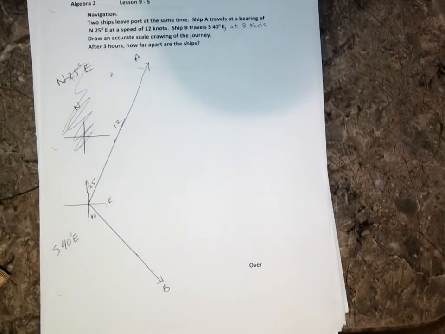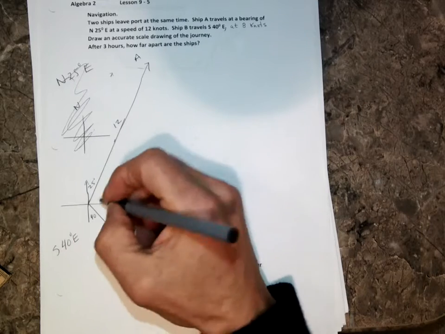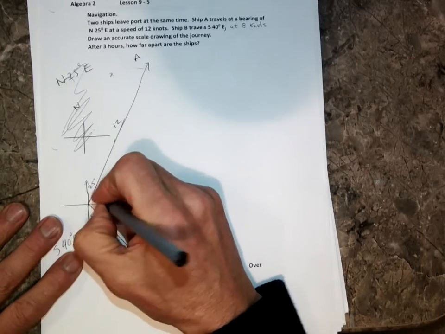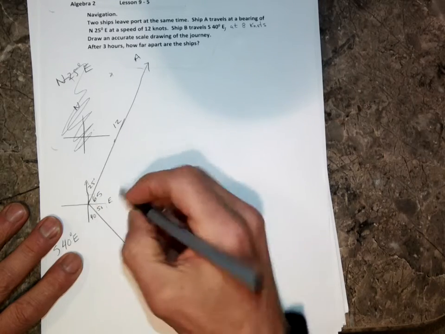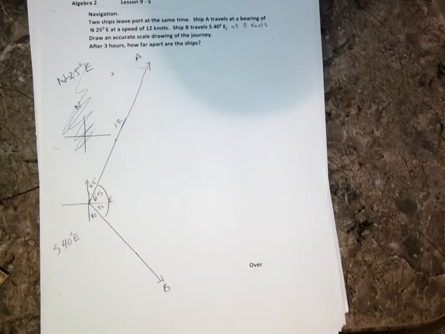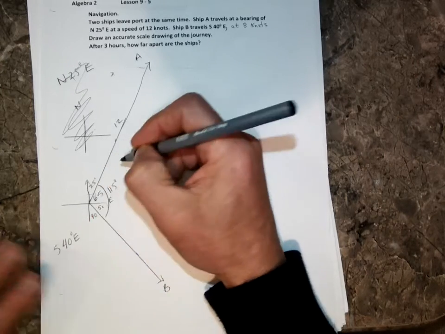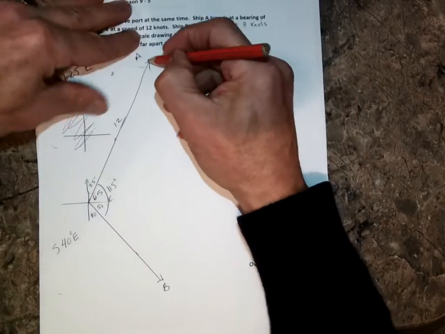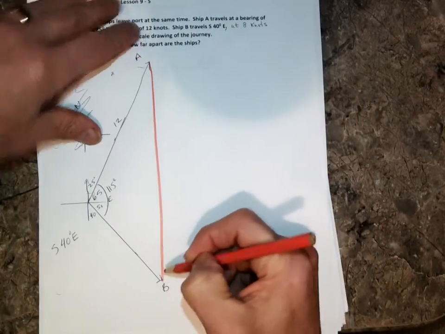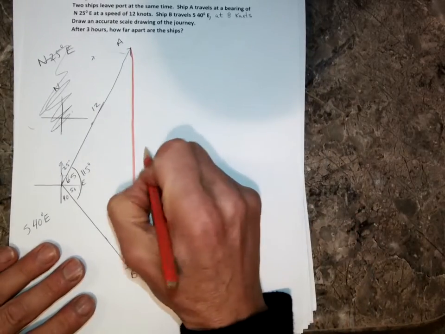So let's get the rest of these angles. So that's got to be 65 degrees to make 90, right? 90. And that's got to be 50 degrees. So the angle between the boats, let's see, that's going to be what, 115, right? 115 degrees between the two boats. So how far away are the boats from each other? Well, that would be this distance here, okay? So this is the distance here that they are from each other. Okay, let's call that D, okay?